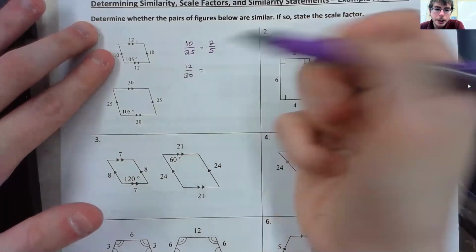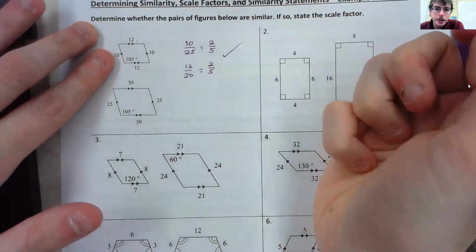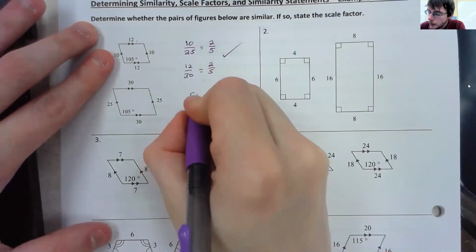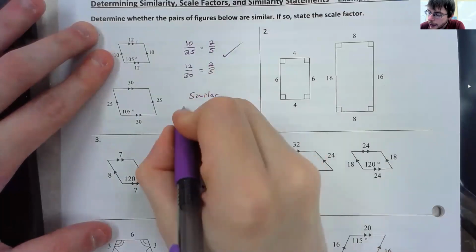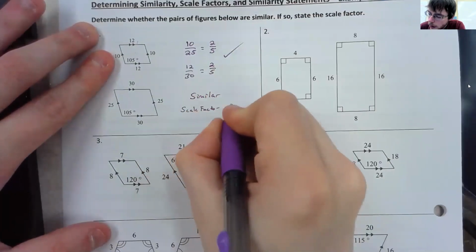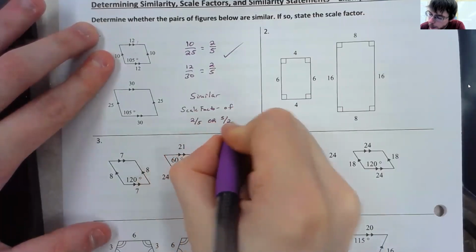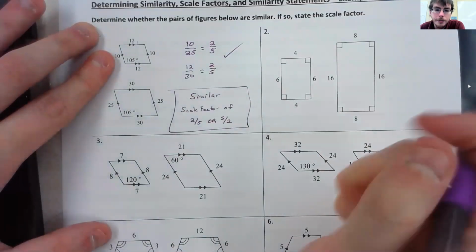If you divide both of these by 6, you will get 2 over 5. This checks out. So these are similar, and they have a scale factor of either 2/5 or 5/2, depending on which one you did.